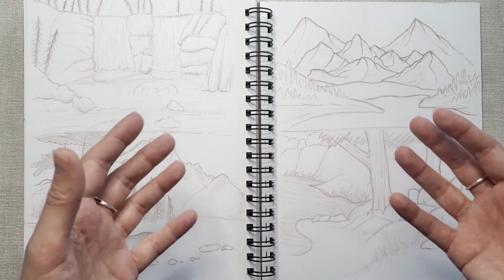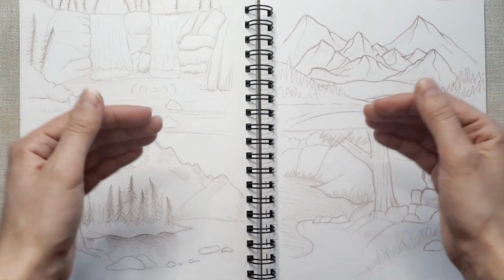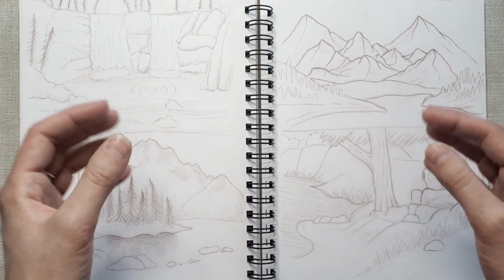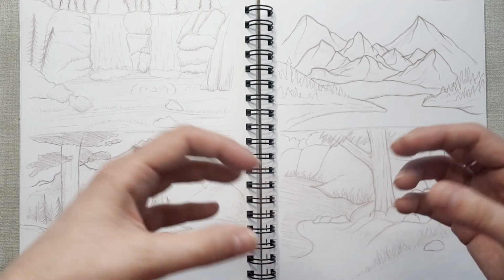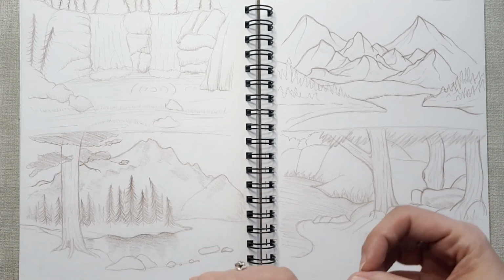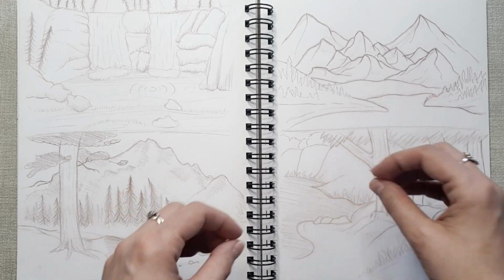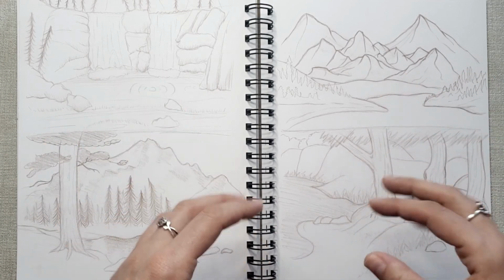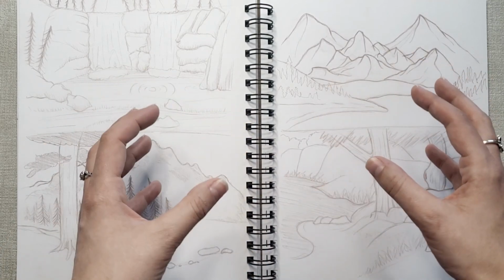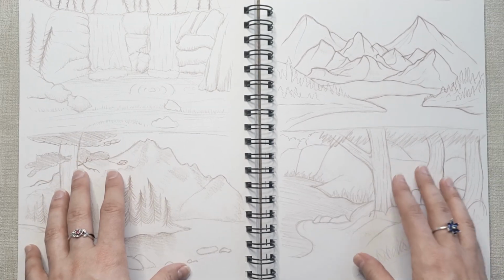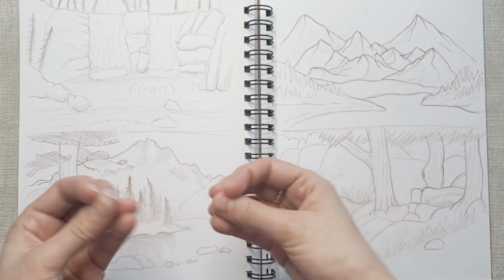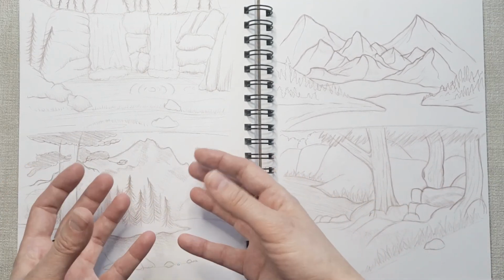Find references, and you can take a reference and not copy it perfectly. Take creative liberties, right? So if you're not 100% confident in adding shading, then omit that until you feel more confident adding in those values. What's more important is to translate the idea onto paper and express it.